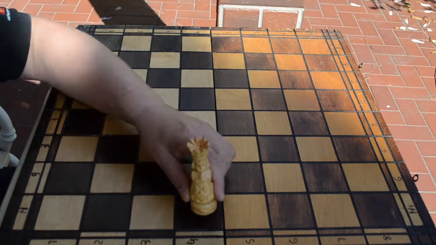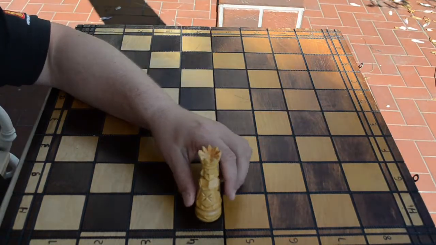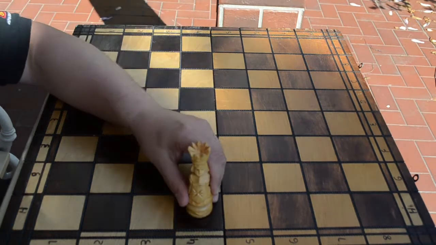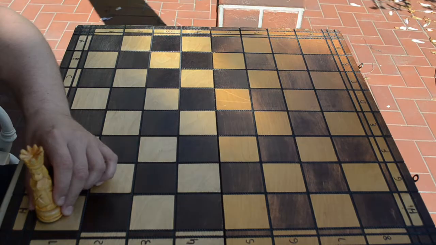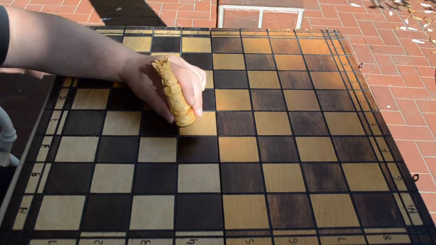So she may go backwards and forward, left side and right side. Generally, the queen may go wherever she wants.